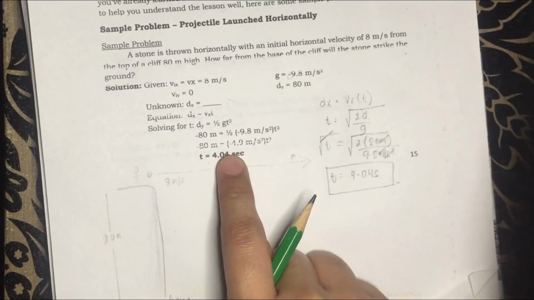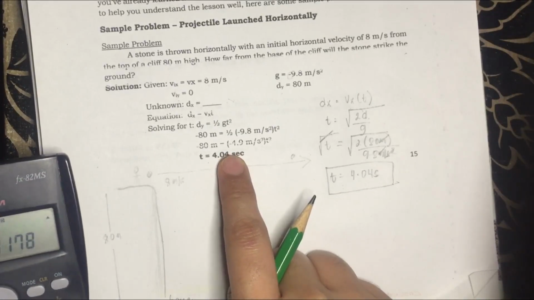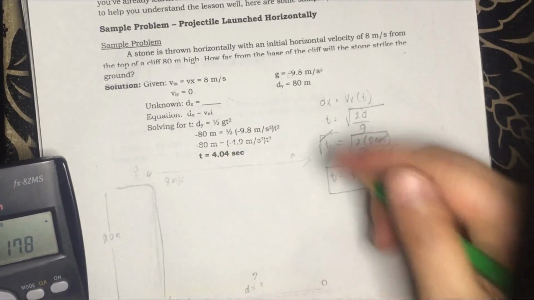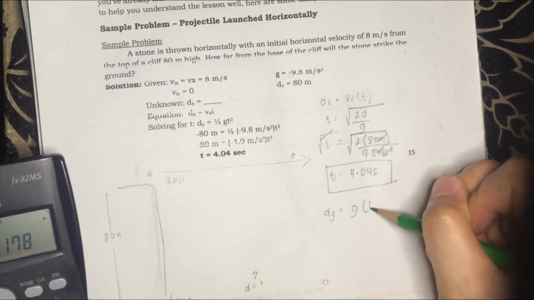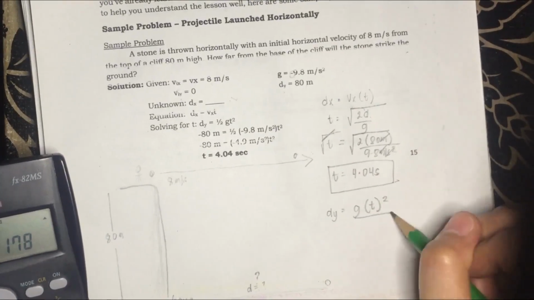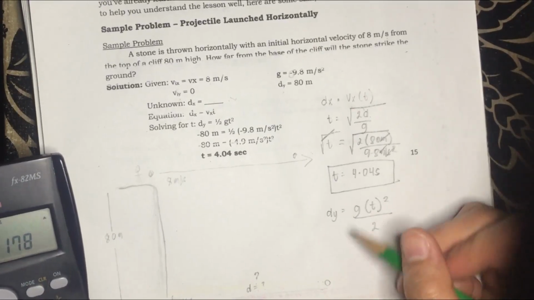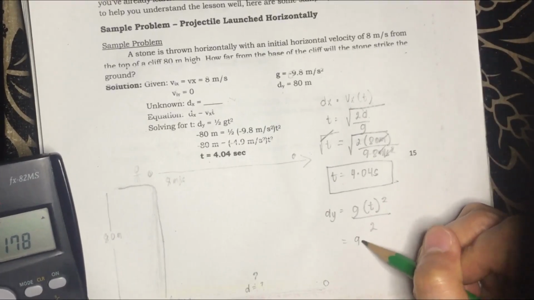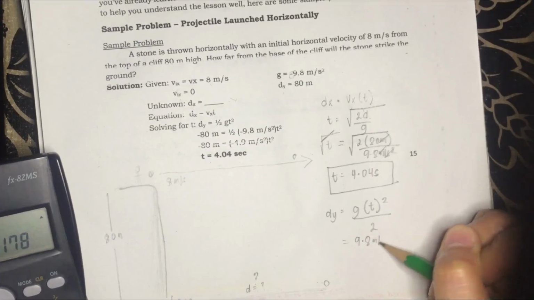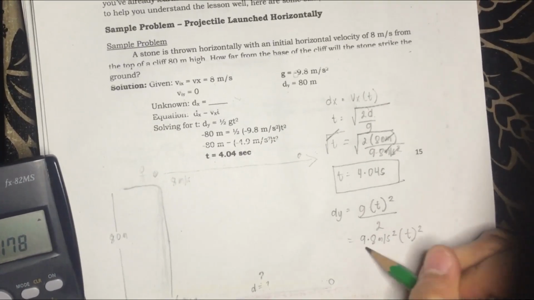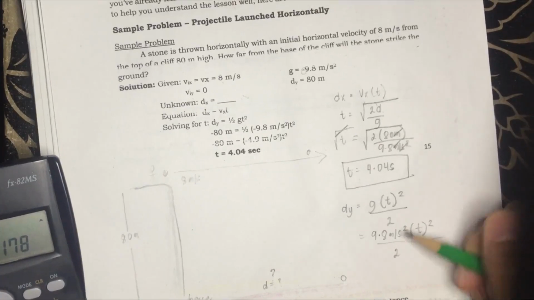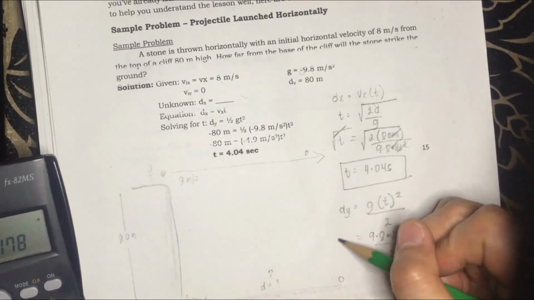Dito naman, ang ginamit na formula is yung formula ng dy is equal to g times time squared over 2. Okay? Pareho lang din ang lalabas, no? So, we have, substitute natin, 9.8 meter per second squared. Then, we have time squared, which is the missing, divided by 2. So, yung dy natin ay 80 meters. Right?